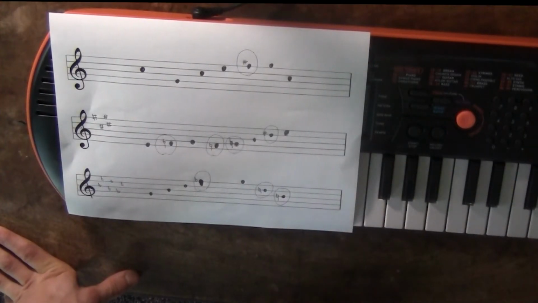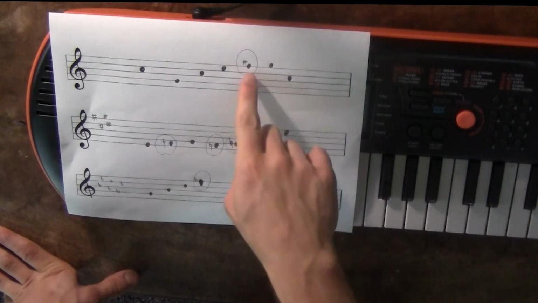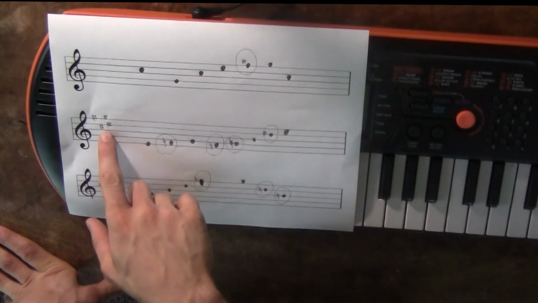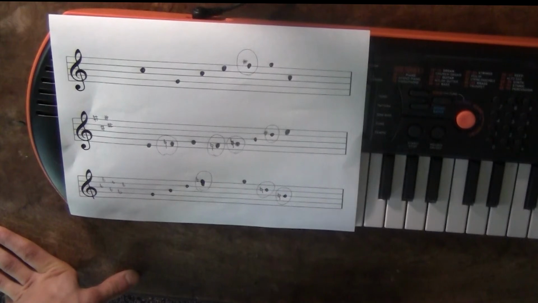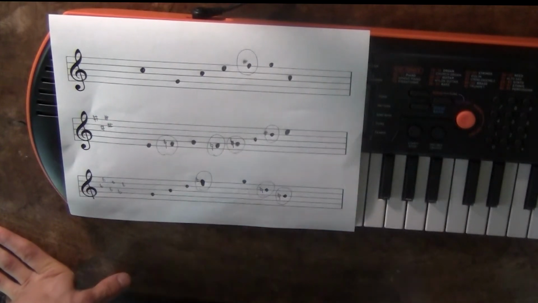Every note on the staff, whether it's on a line or a space, is a white note on a piano. The exception is if there's a sharp or a flat that's either an accidental or in the key signature. Instead, you'll play a black note by that white note that's either higher than the white note with a sharp or lower than the white note with a flat.